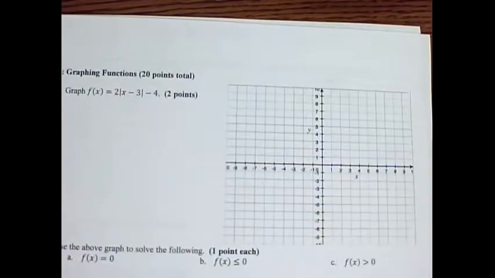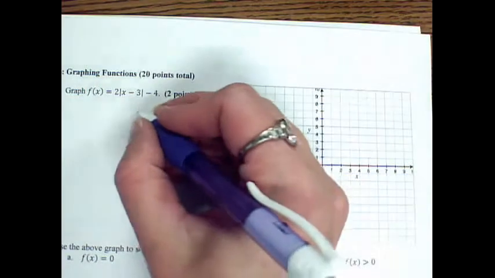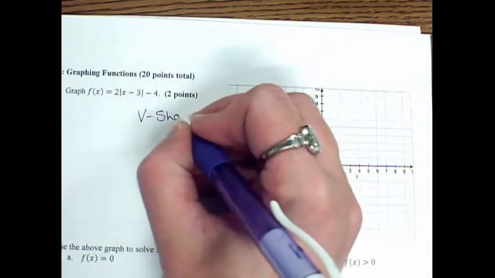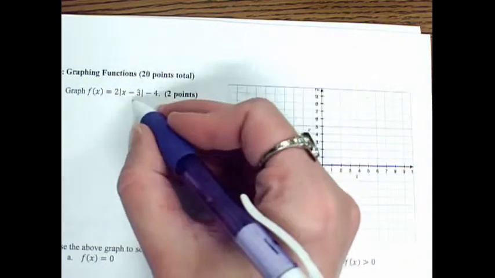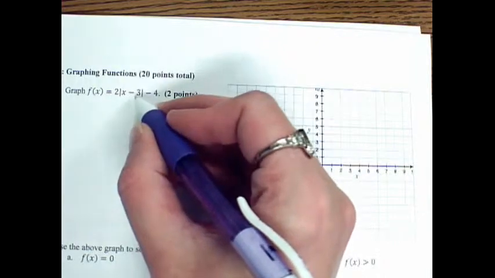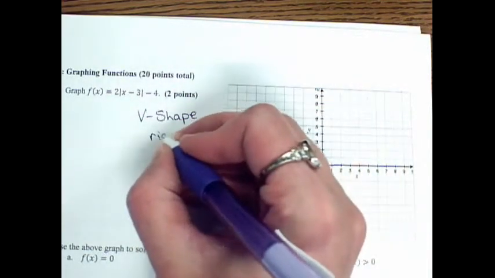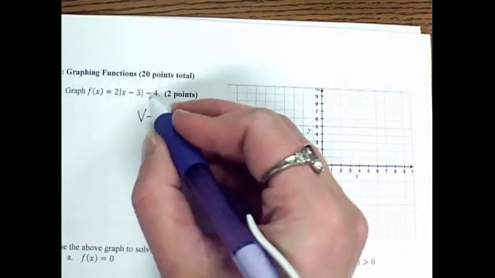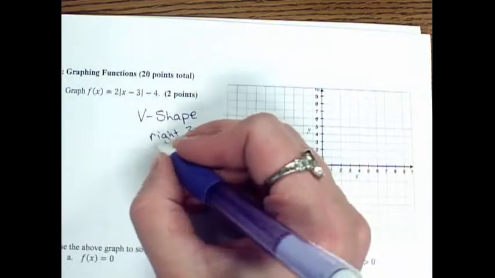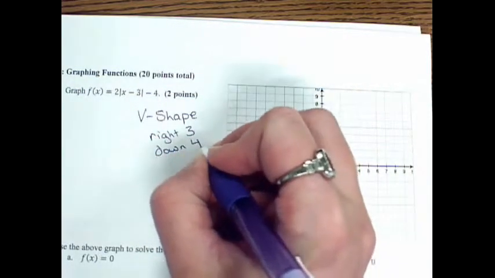All right, now we move on to the final part, graphing functions. Let's remember what this graph is. Absolute value functions. What do they look like? Well, this is a V shape. The x minus 3, when you subtract 3 from x, that moves it right 3. The minus 4 at the end moves it down 4.